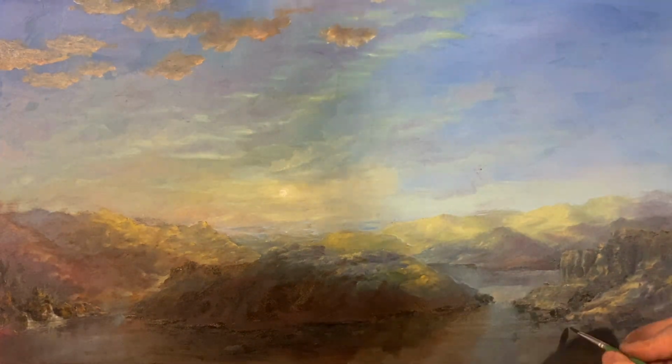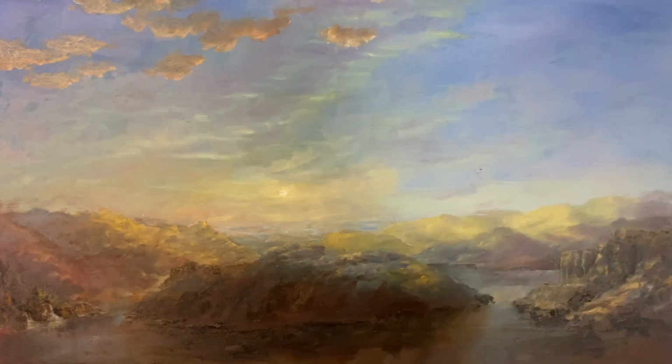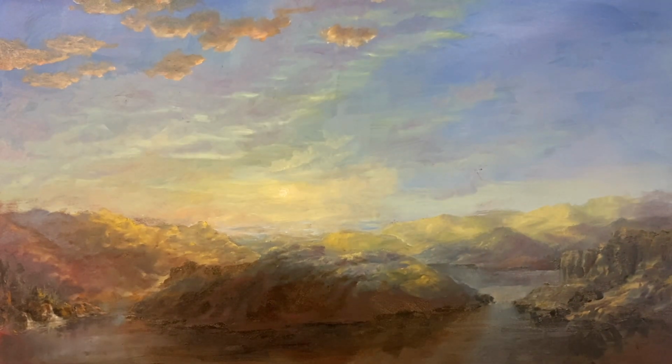So have fun with your middle grounds. I think you might find this to be the more challenging part of the painting. And then next, we'll be doing the foreground.